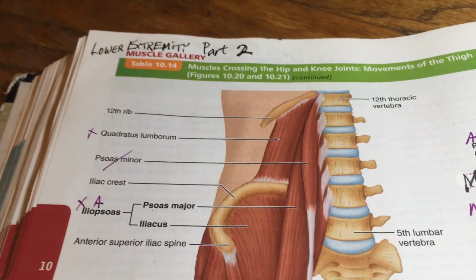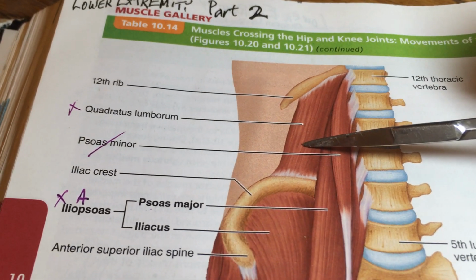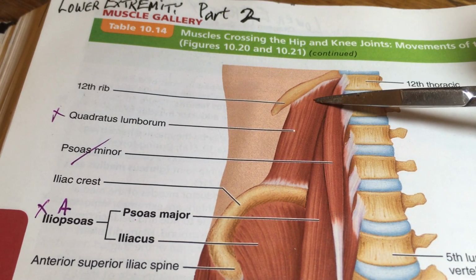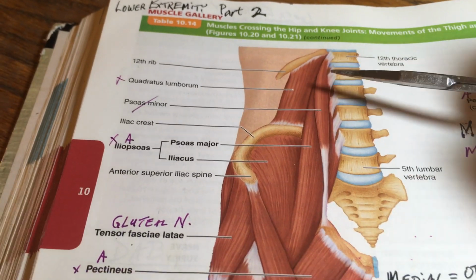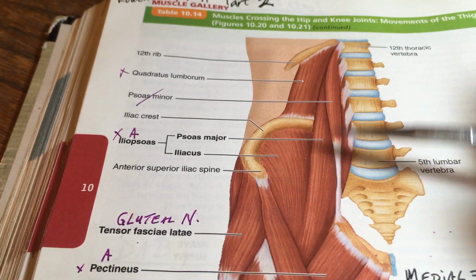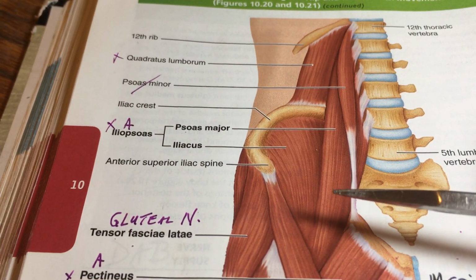Notice that while this is not an anterior muscle, we do revisit one more time here the quadratus lumborum, which is the posterior wall of the abdominal cavity. And then we do start with anterior muscles of the lower extremity.